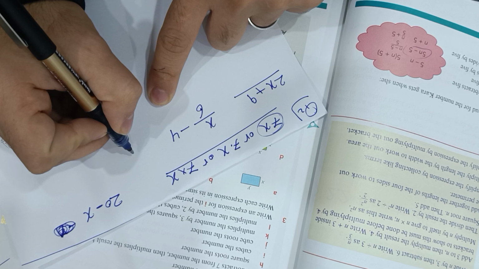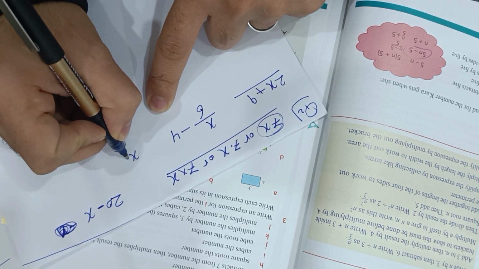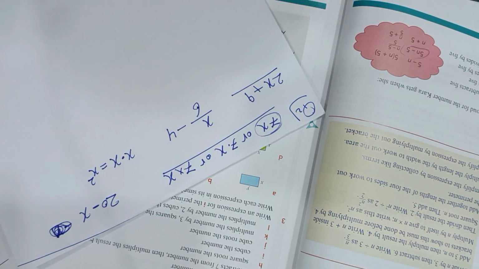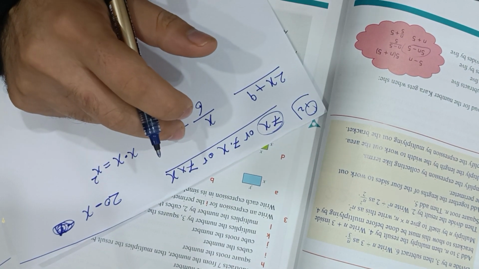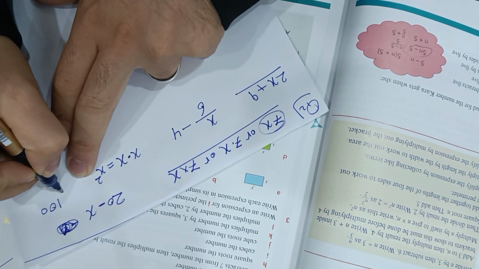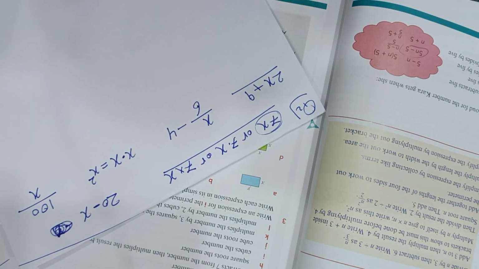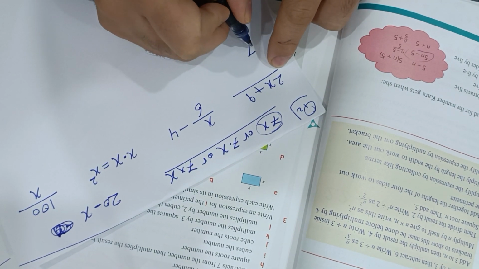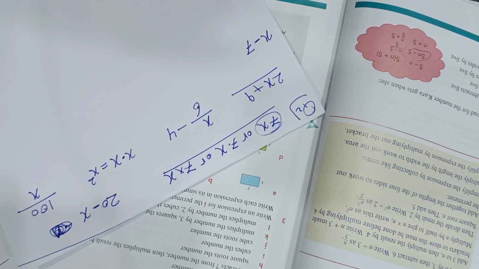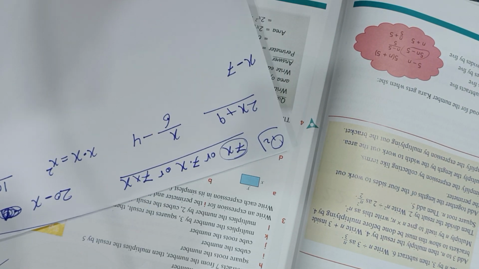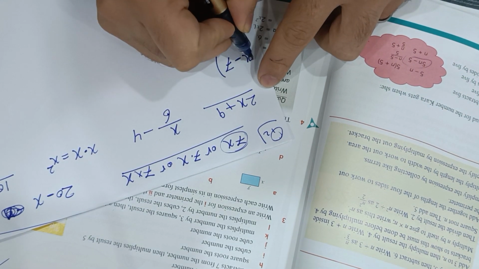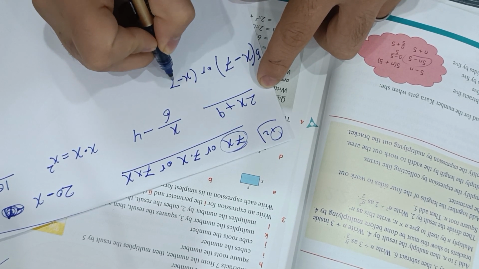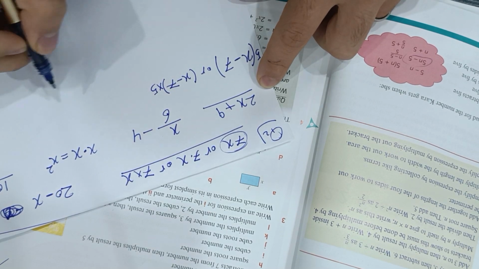Multiply the number by itself, so it means x times x, which gives us x squared. Then divide 100 by the number: 100 divided by x. Subtract 7 from the number, so 7 subtracted from the number: x minus 7. Then multiply the result by 5. We can write 5 here. Mathematically, this one is correct. Or x minus 7 multiplied by 5. Both of them are correct.